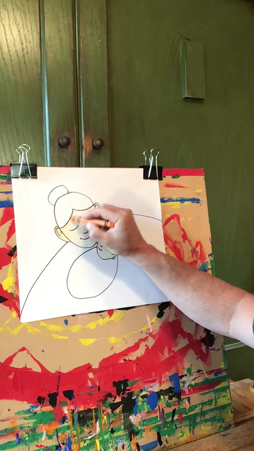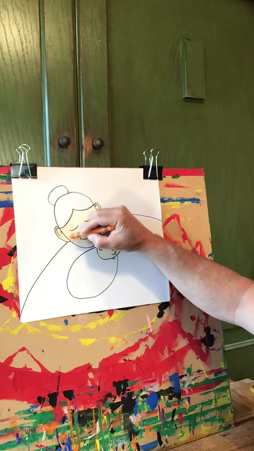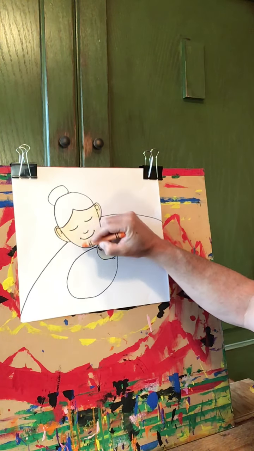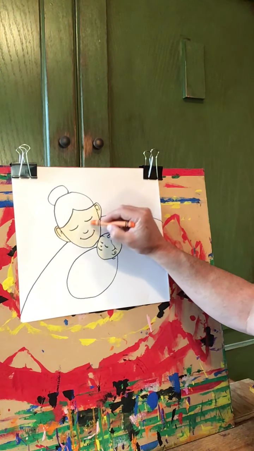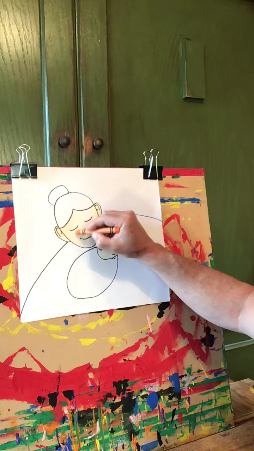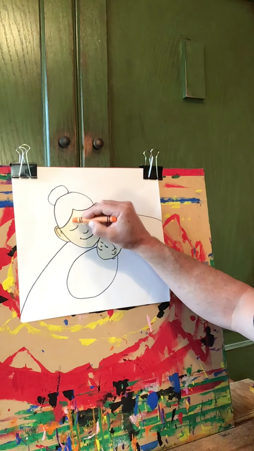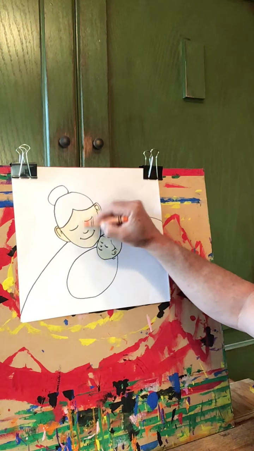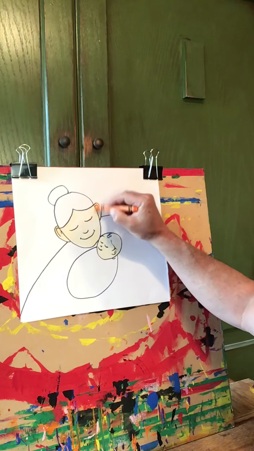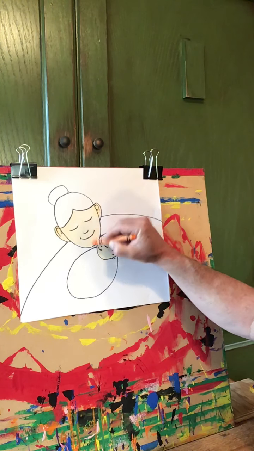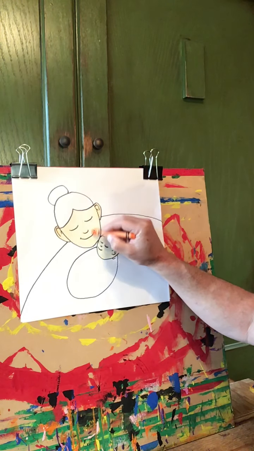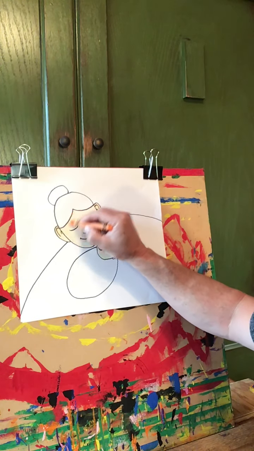I'm just tickling, going around, nice and light, so I get that nice peachy. Now I'll do, just like you know how Mr. K does this, a little bit harder in certain areas, but you see how I'm giving the mama a nice peachy look now?